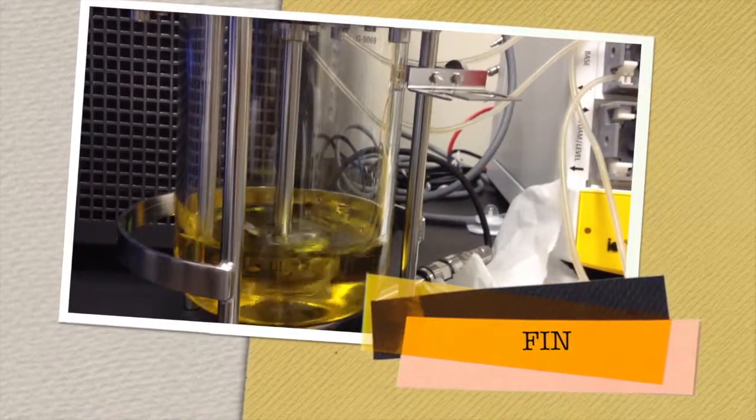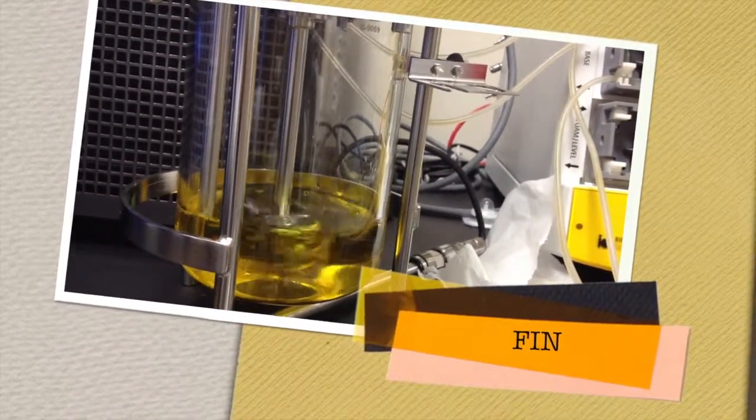So once we hit OK, as you can see, our stirrer is already getting the job done.